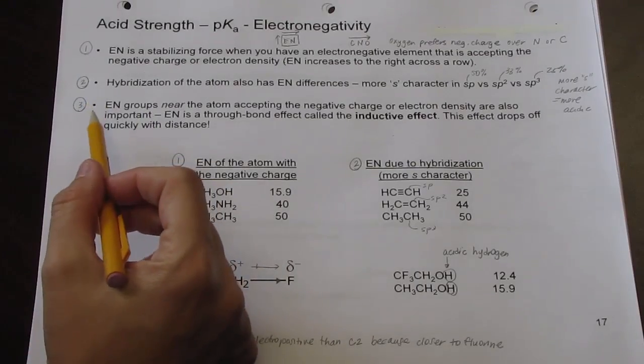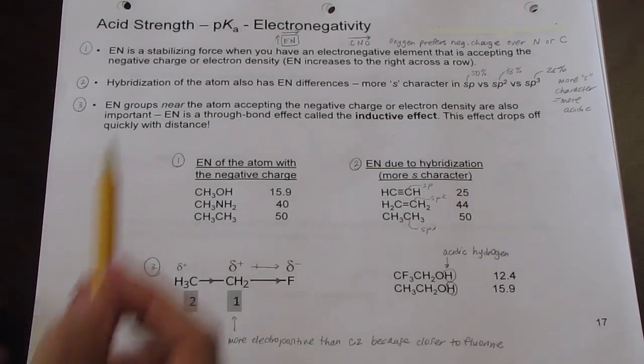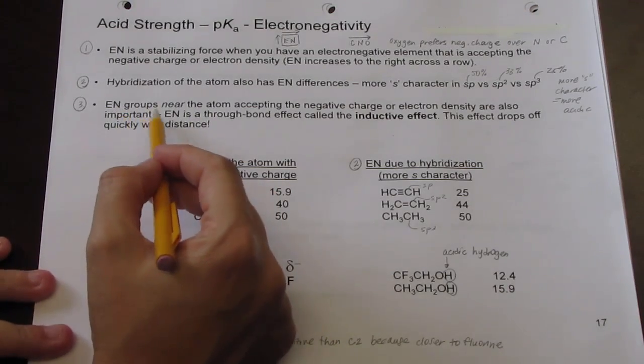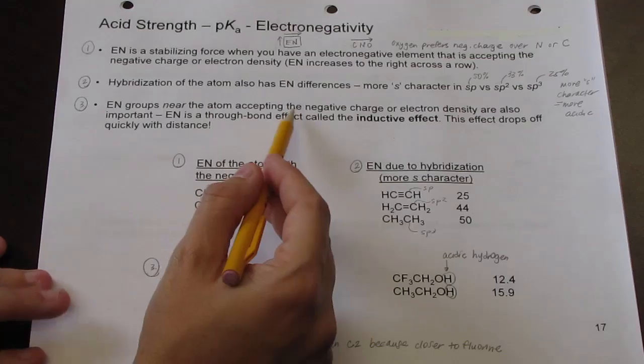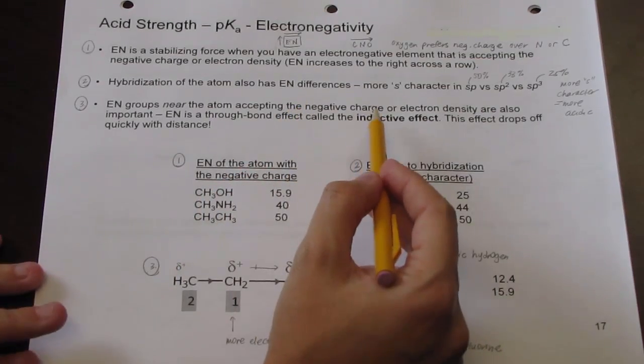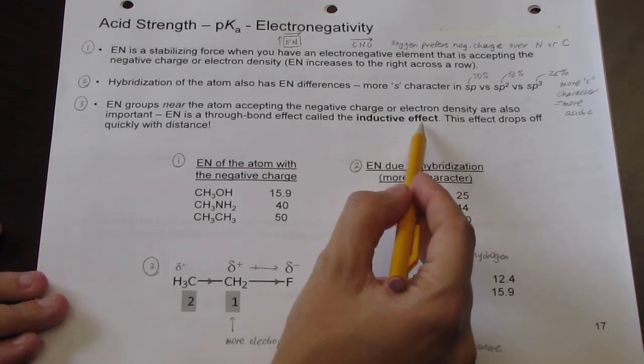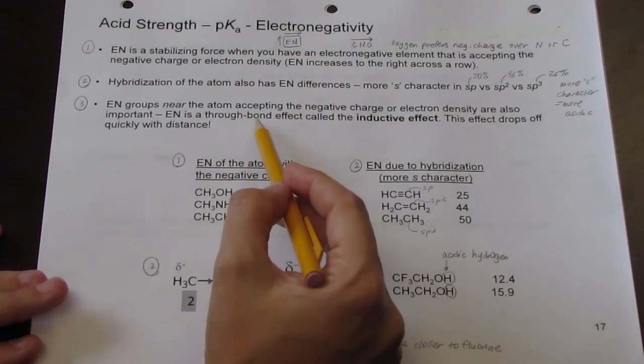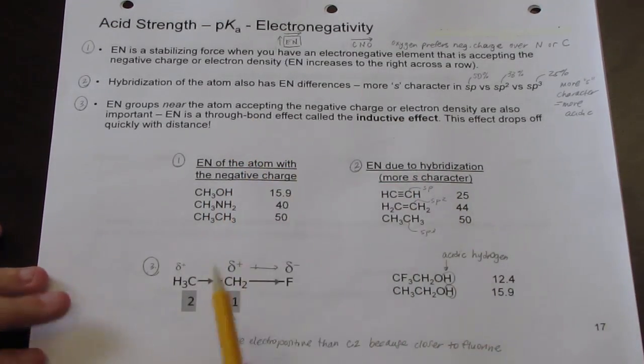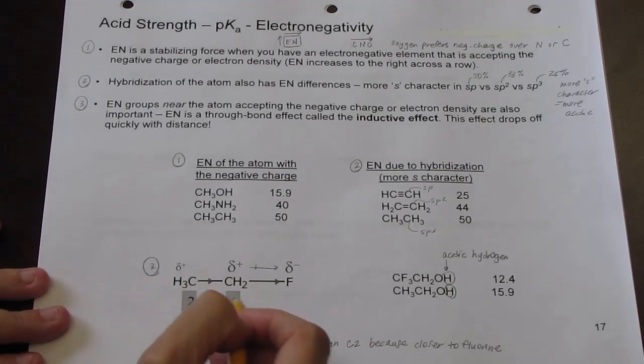The third point dealing with electronegativity is that an electronegative group near an atom accepting the negative charge can still have an effect, and this is known as the inductive effect, which is a through bond effect. And here's an example of that, number 3.